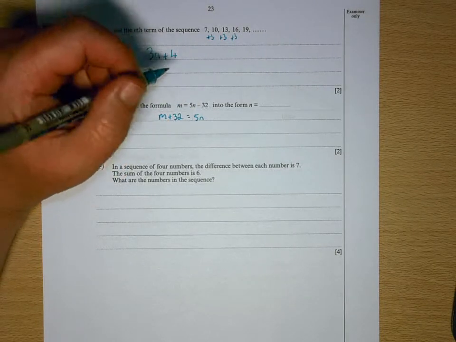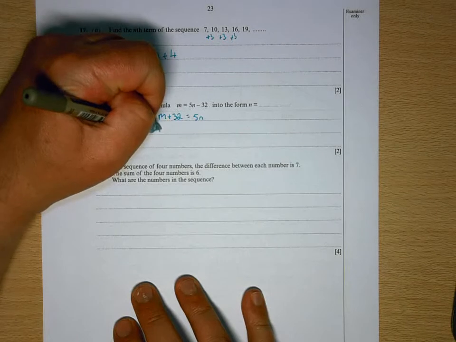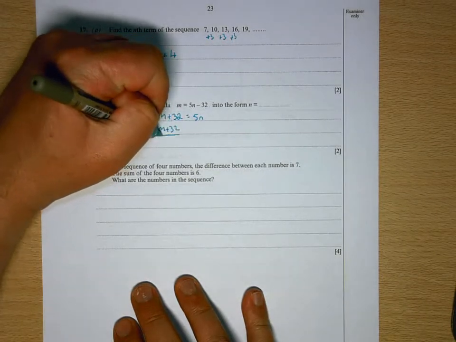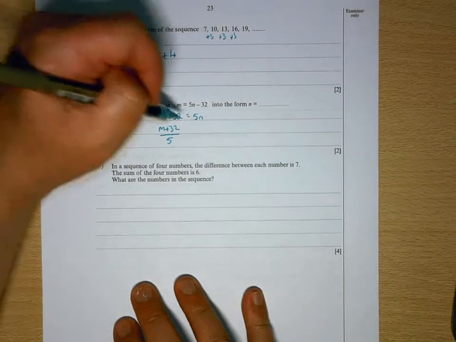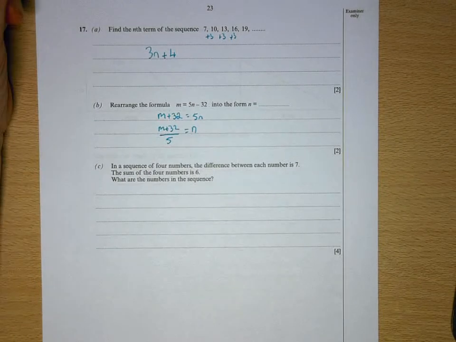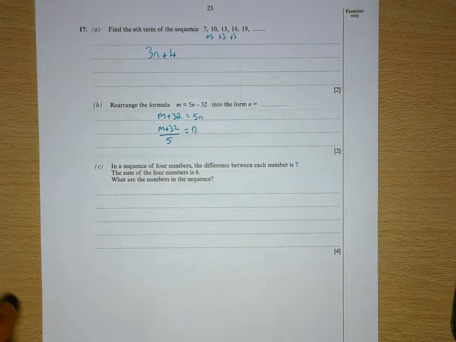And in algebra, divide by 5 we write as over 5. So that leaves the n on its own, and that's how we do it. So that's the end of that question. There's no simpler than that.